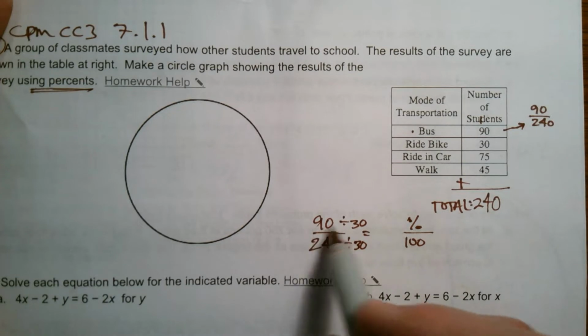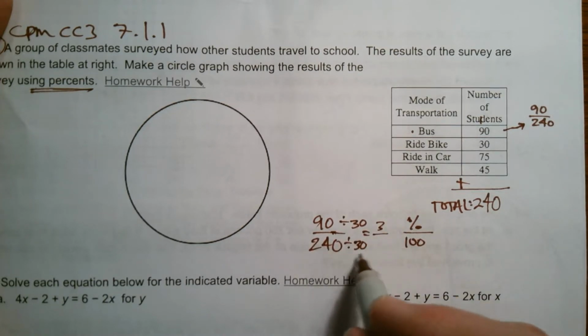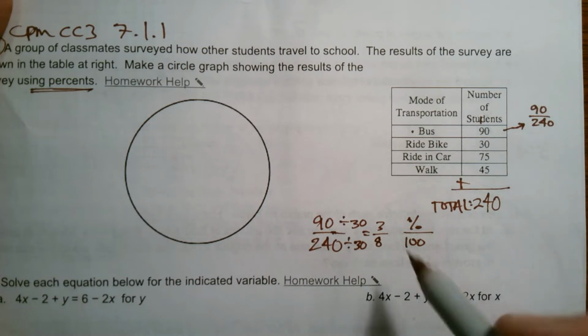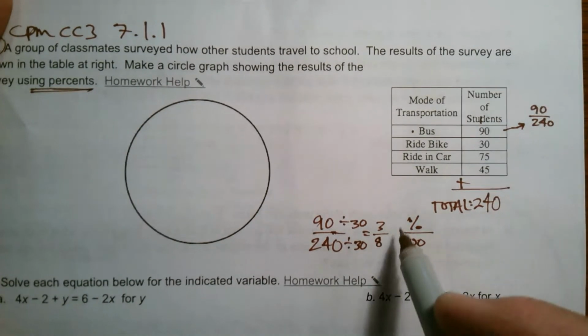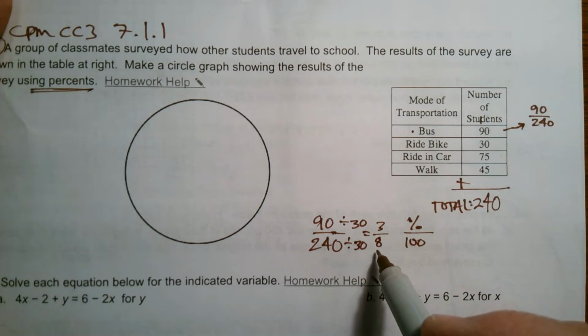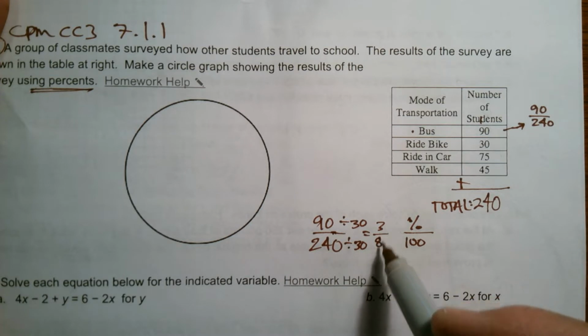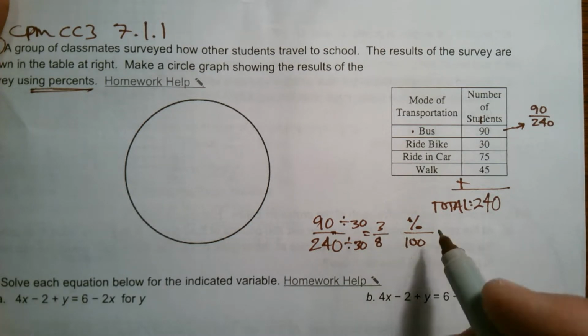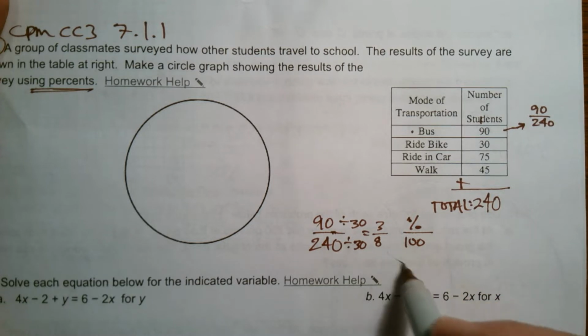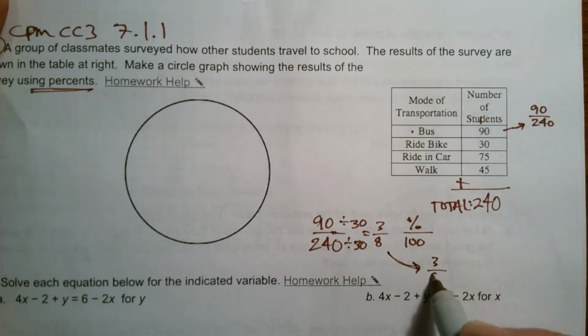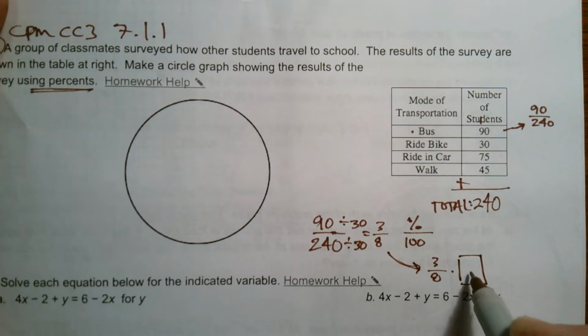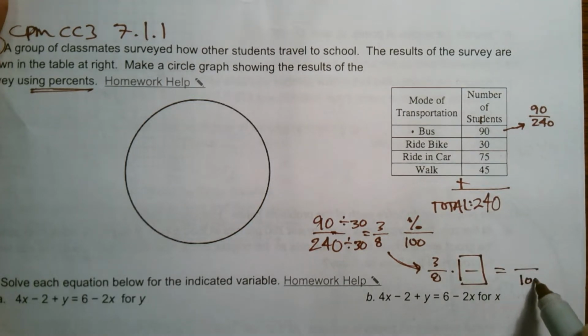So 90 divided by 30 is 3. 240 divided by 30 is 8. So it's 3/8. So now we got to think, okay, how do I get 3/8 to be something over 100? What times 8 is 100, right? So that's how I want to figure this out. I realize I didn't leave myself any room. So I need to come up with that giant one that creates 100 on the bottom. So 8 times what is 100? Well, to do that we're going to have to do the division to figure out how many times 8 goes into 100, right?